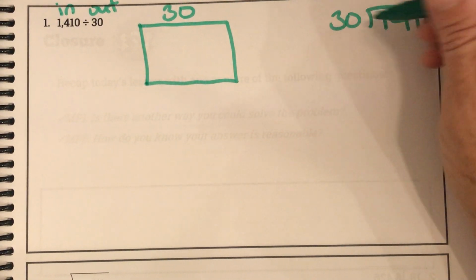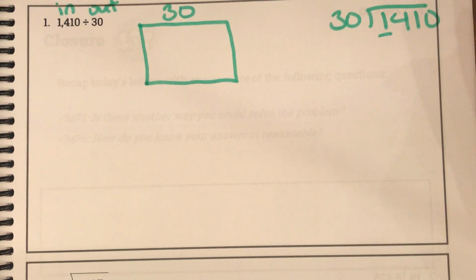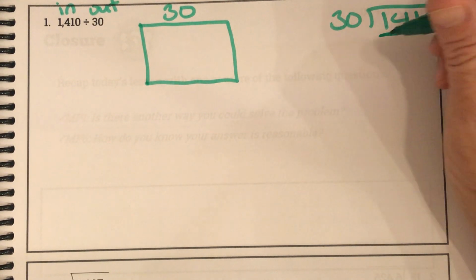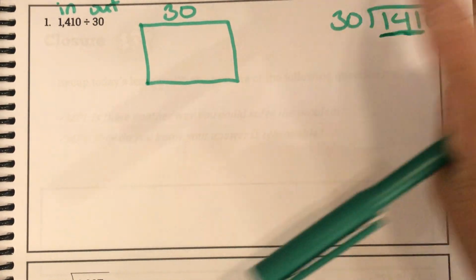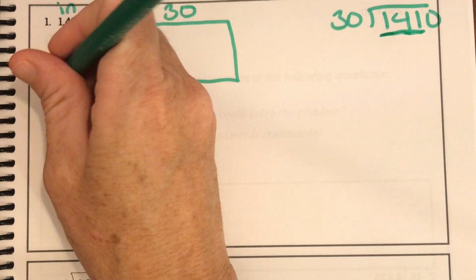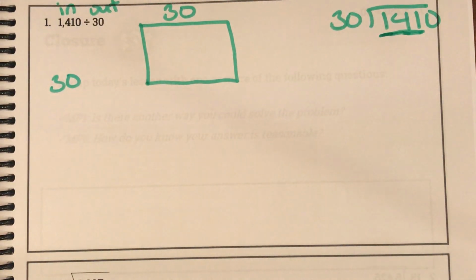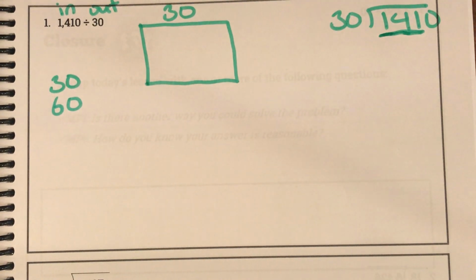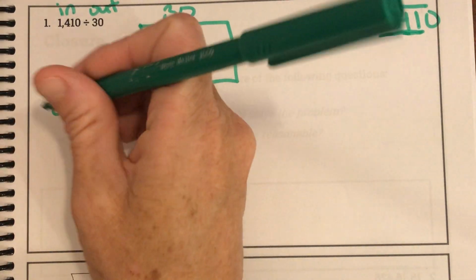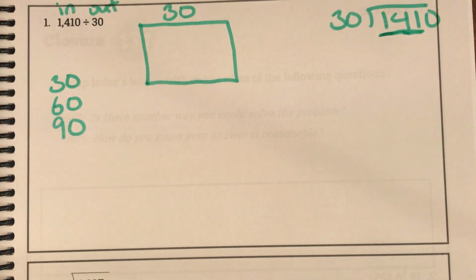Okay, can 30 fit into 1? No. Can 30 fit into 14? Nope. Can 30 fit into 141? Yes. How many times? Well, because this isn't a single digit, I can't use basic facts. So I might come over here and kind of list them. I know 30. If I have two 30s, I get 60. What if I add another 30? I would have 90. What's 90 plus another 30?